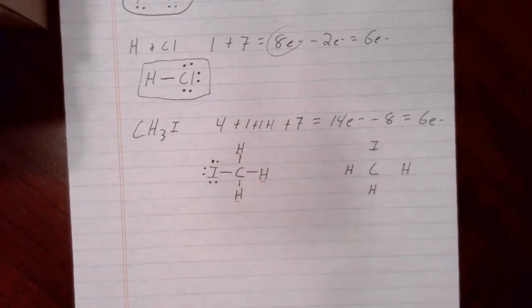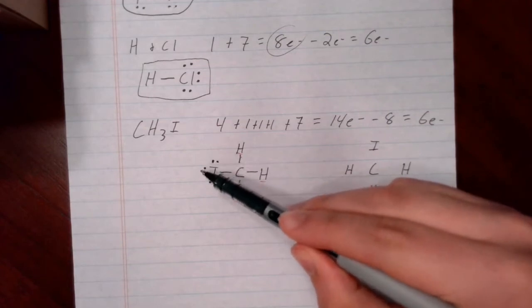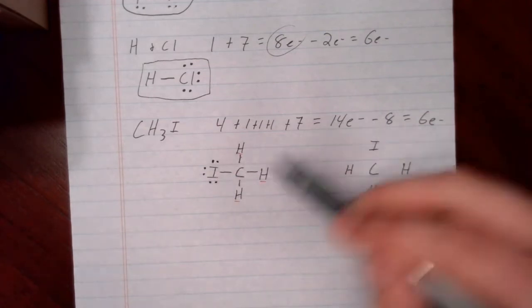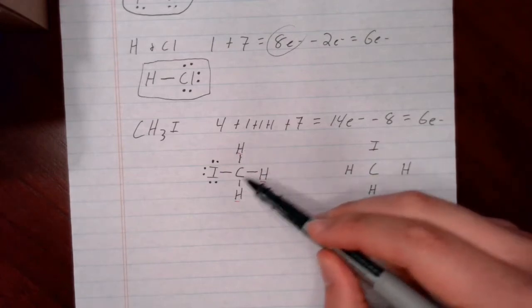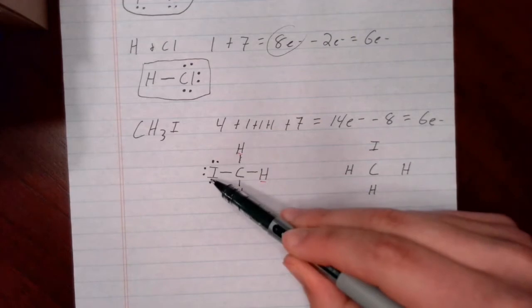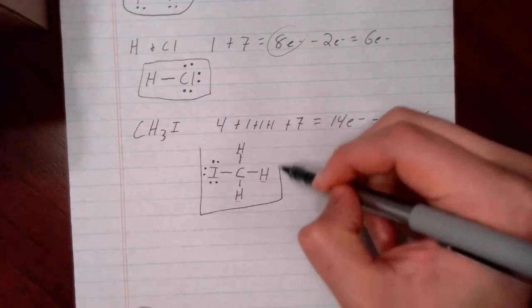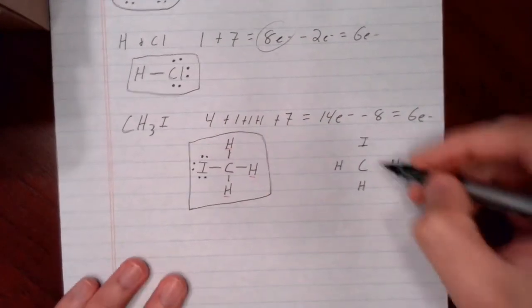Okay, so now I go back and do some double checking. First, I make sure that I use the correct number of electrons. So I use 2, 4, 6, 8, 10, 12. I used 14 electrons, so that's good. Now make sure everything's happy. Hydrogen has 2, 2, 2. We're good. Carbon has 2, 4, 6, 8, so we're good. This iodine has 2, 4, 6, 8, so everybody's happy here. So this is my answer for the Lewis dot structure for CH3I.